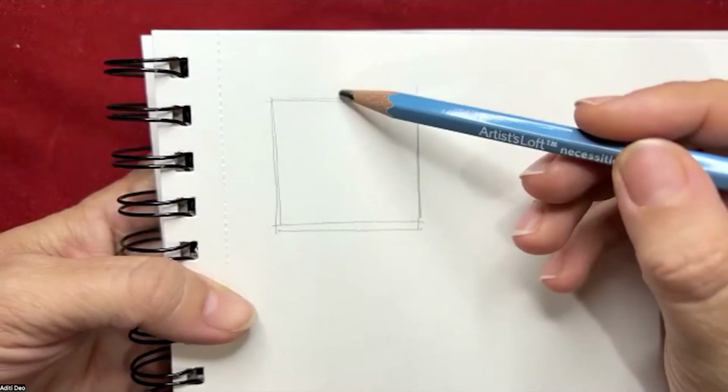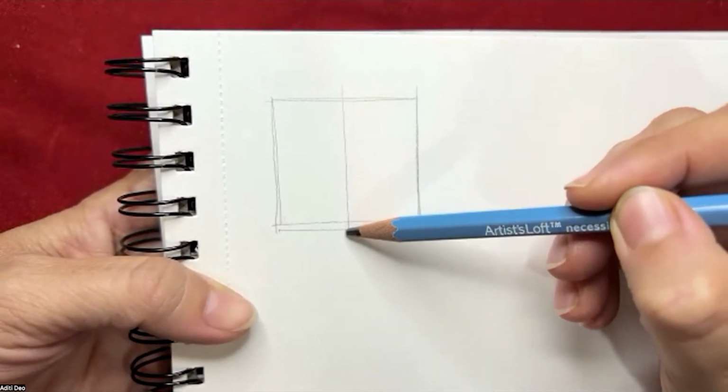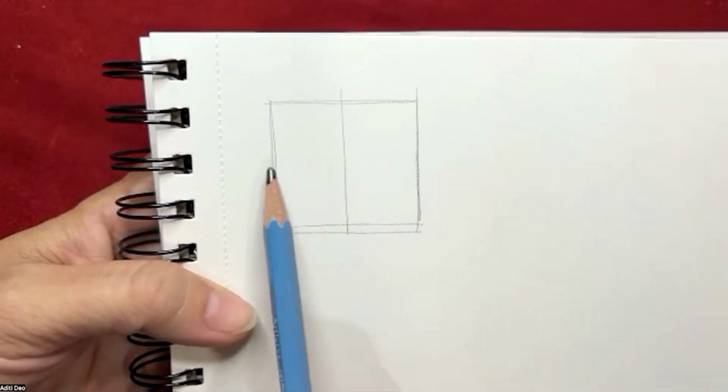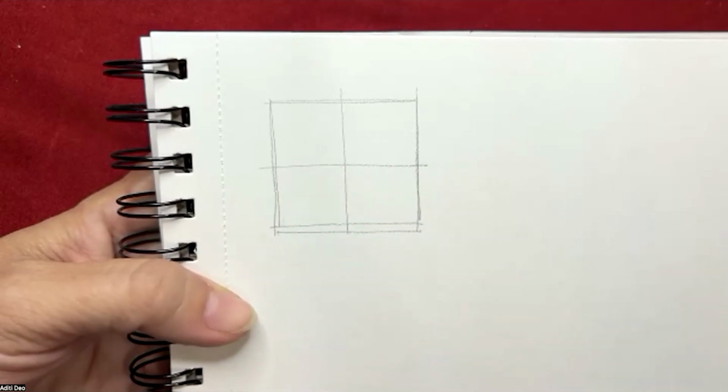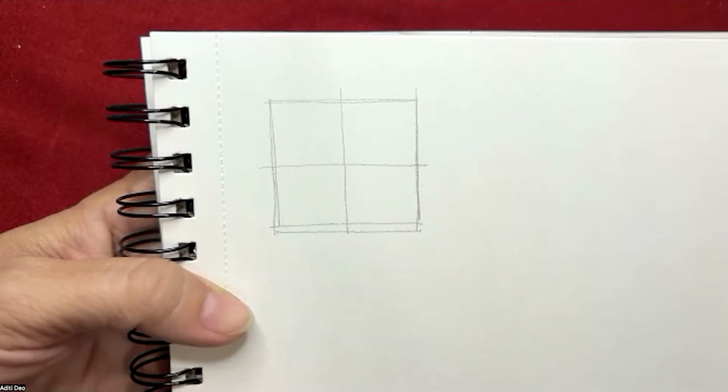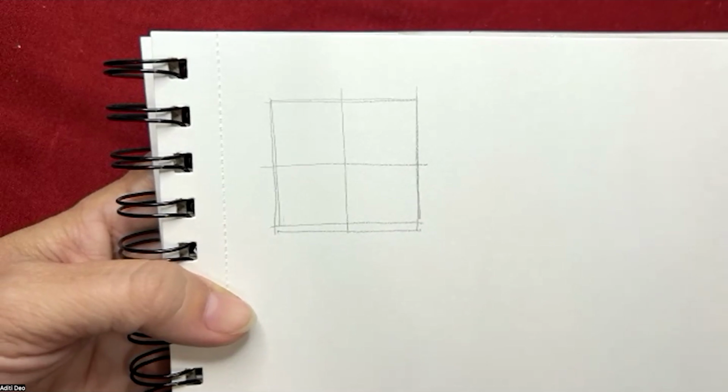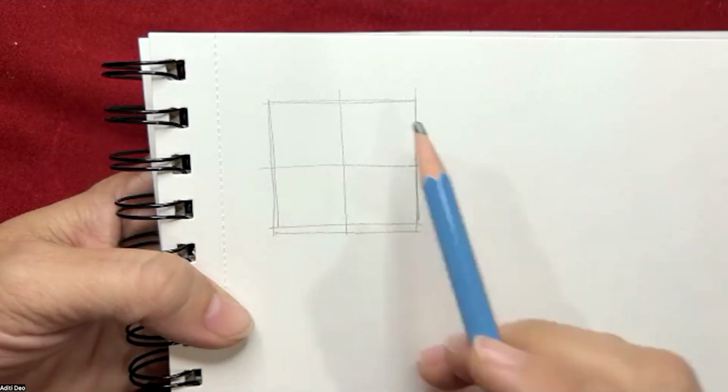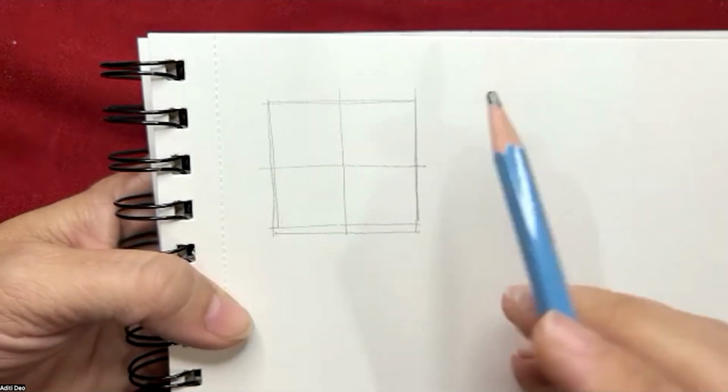Okay, now let's divide this in two parts vertically and two parts horizontally. And don't use a scale for this, use freehand.